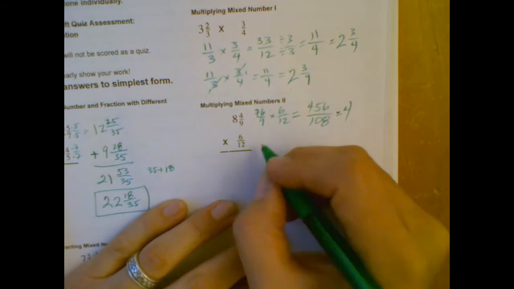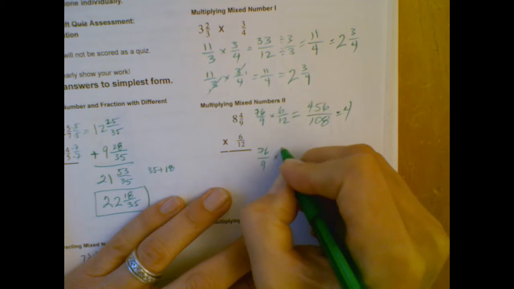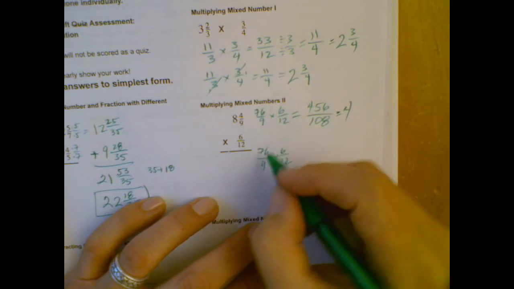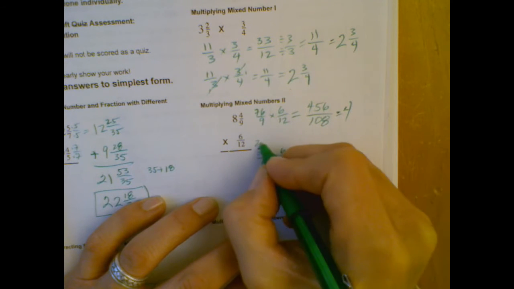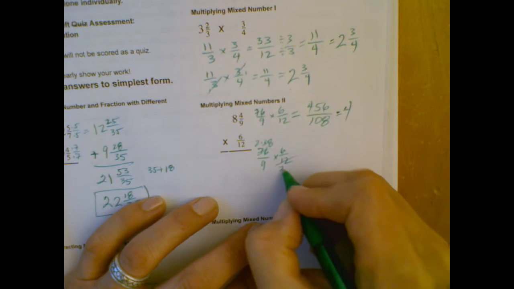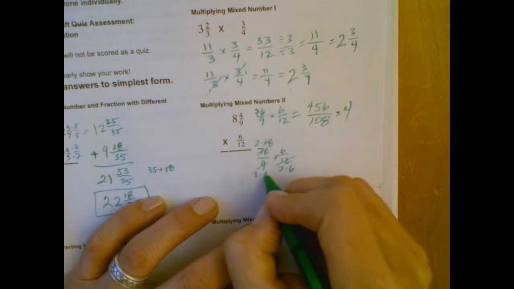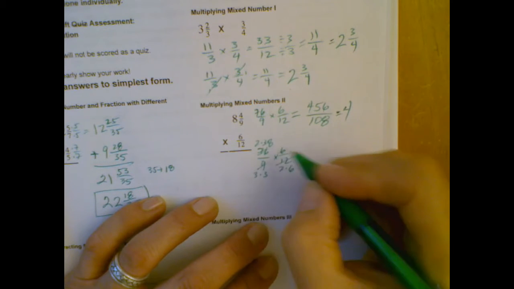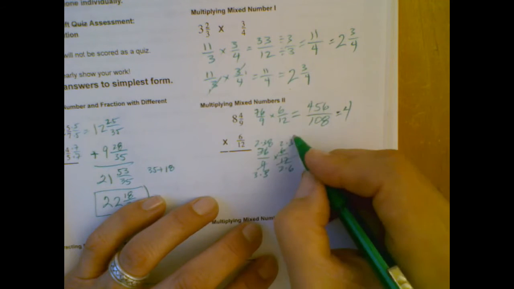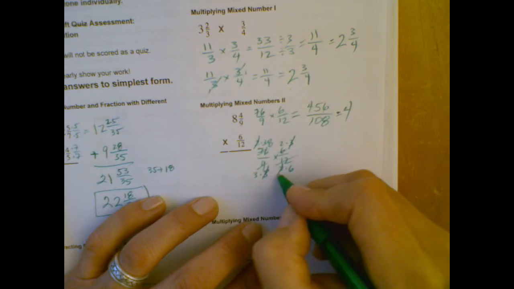So I'm going to do that. So let me write this problem again one more time. And I noticed that 76 is even, so I'm going to write this as 2 times 38. And 12 is even, I'm going to write that as 2 times 6. 9 can be written as 3 times 3. And 6 can be written as 2 times 3. So now I have some things I can cancel. I can cancel a 3 here with a 3 here. I can cancel a 2 here with a 2 here.